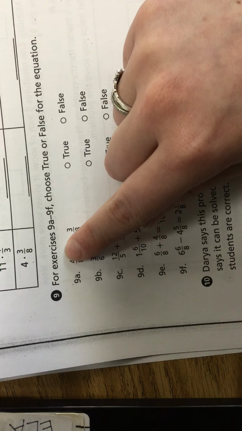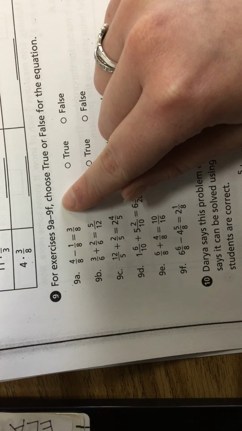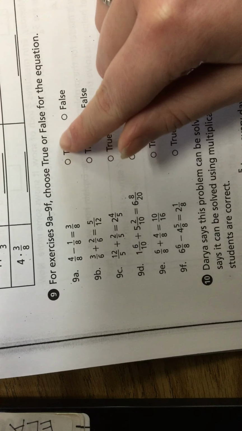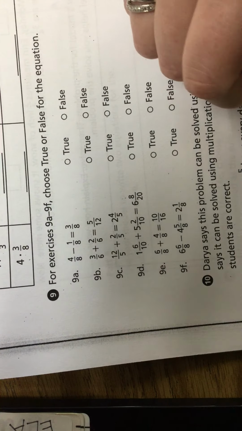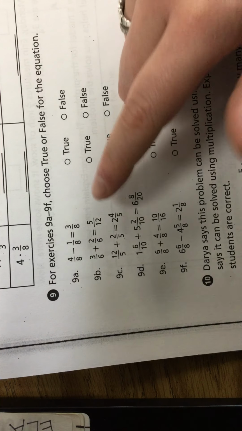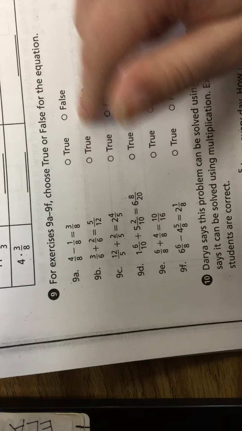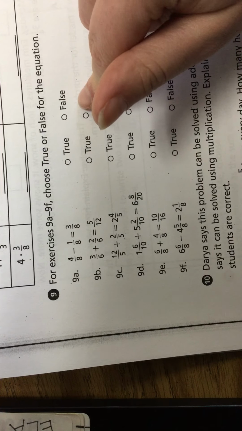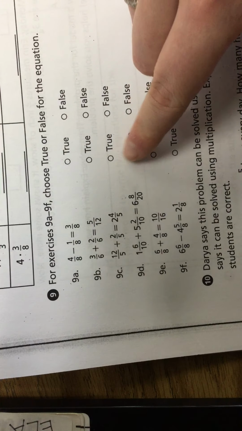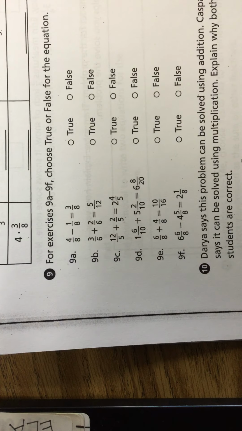Number 9, for exercises 9A through 9F, choose true or false for the equation. So you decide, is this true or is this false? True or false for each one. Pause whenever you need to, and I will keep reading.